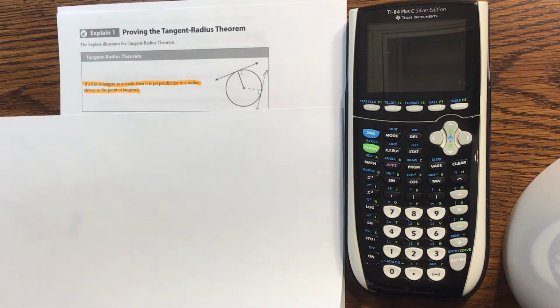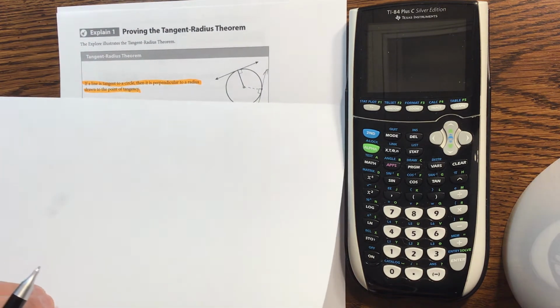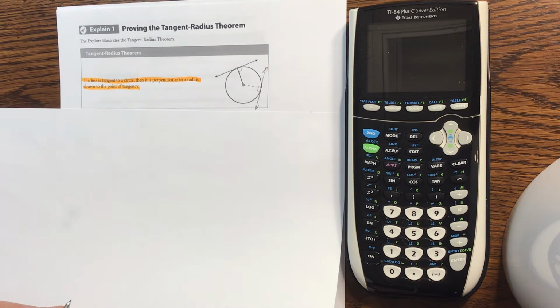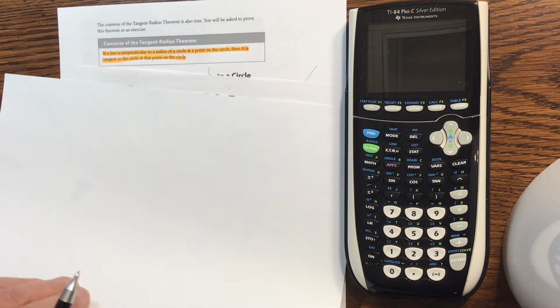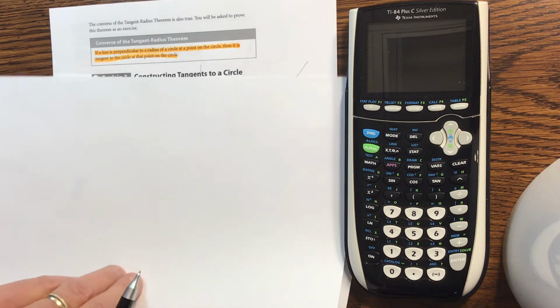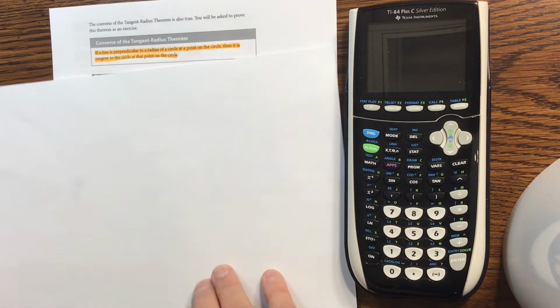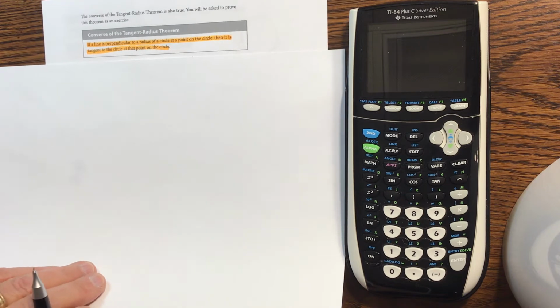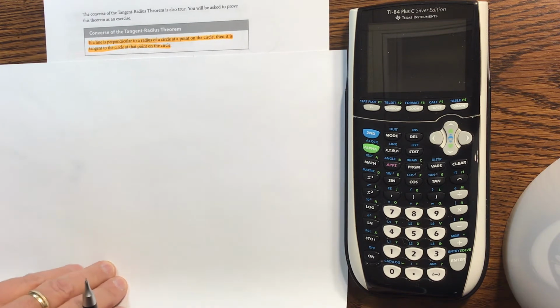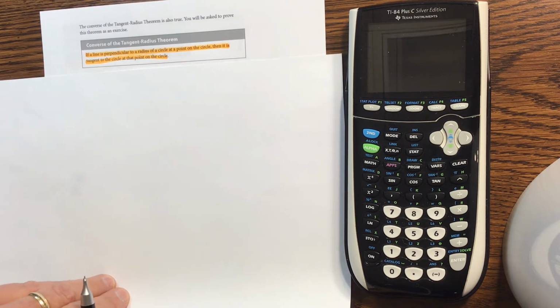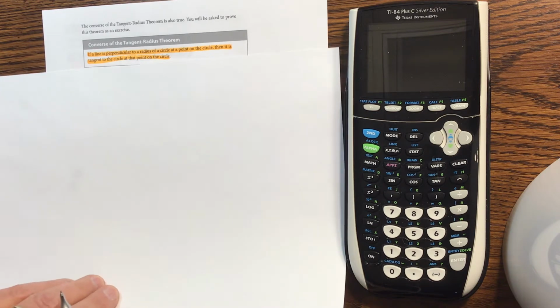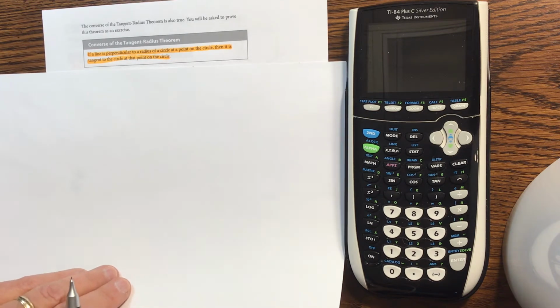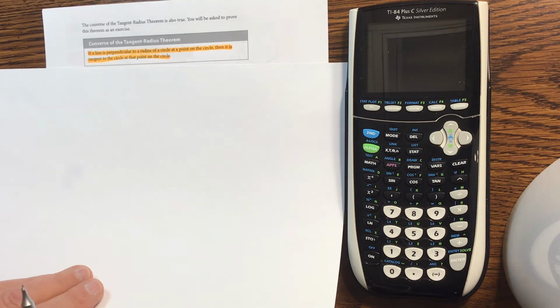Now they have a couple of examples. I am not going to waste your time with that because, like I said, a lot of this is pretty much common sense. The next page is just the converse. You don't use that too often in this section, but it has to tie into all our theorems from previous chapters. If you have a theorem, you can always find its converse.